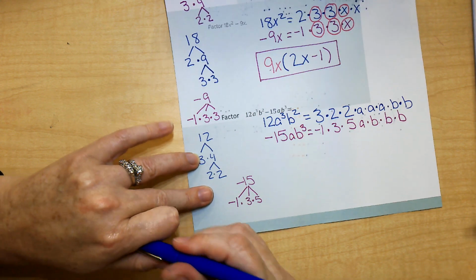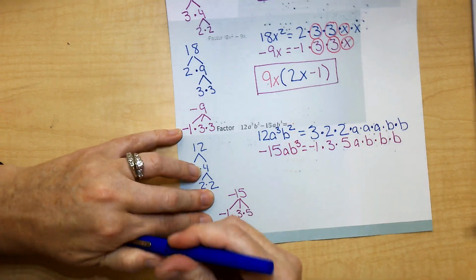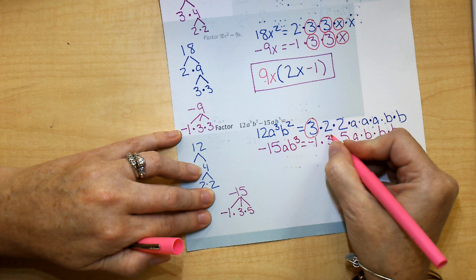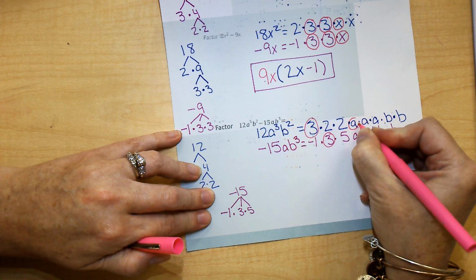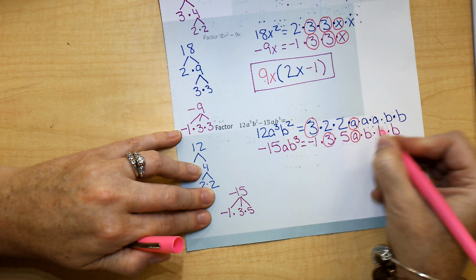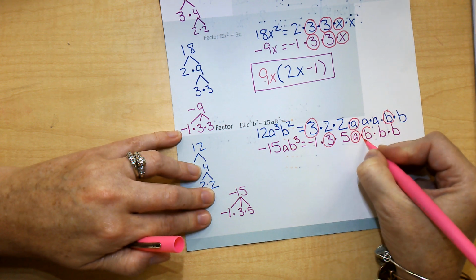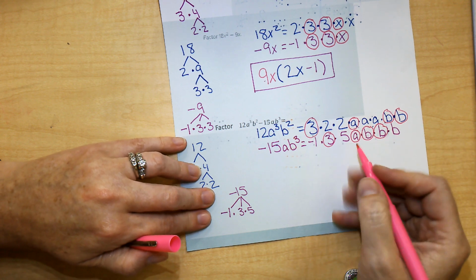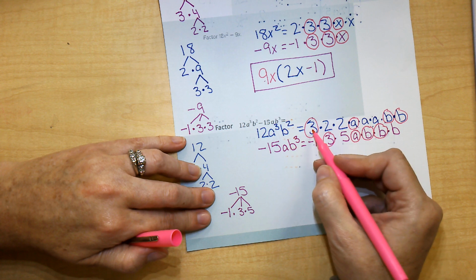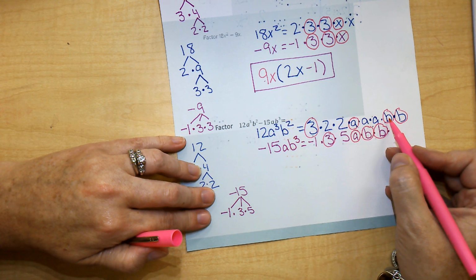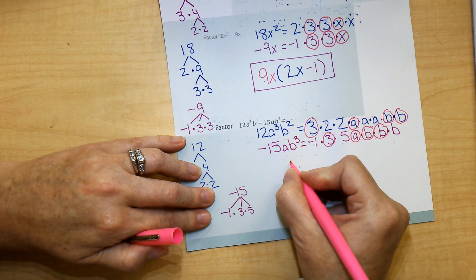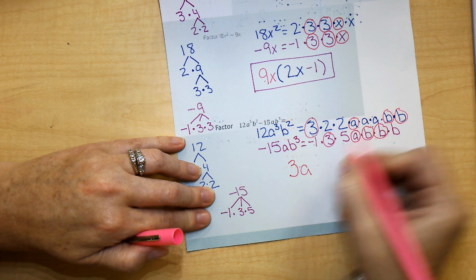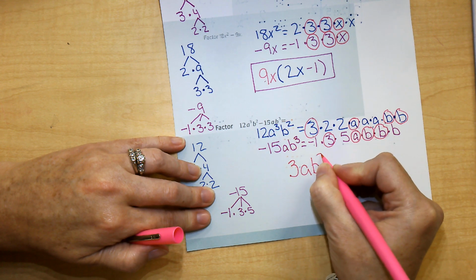All right, last time, let's play our matching game. We have got a 3 that matches with a 3. We have an A, matches with an A. We have a B, matches with a B. And we have a second B that matches with a second B on the bottom. So out of both lines, I was able to pull out 3 times A times B times B. So out of both terms, I'm able to pull out 3A. B times B is B squared.